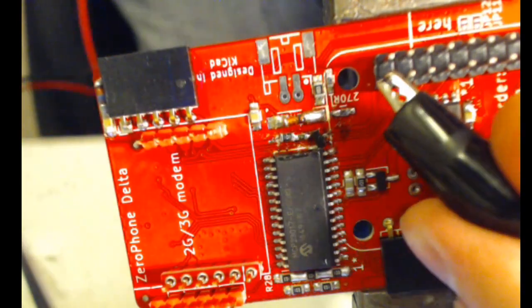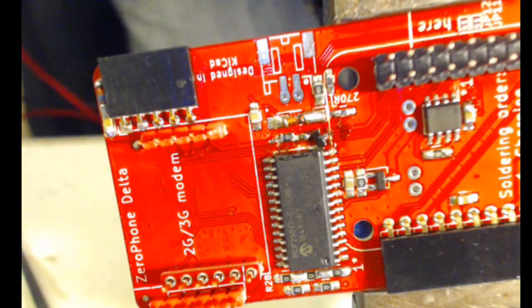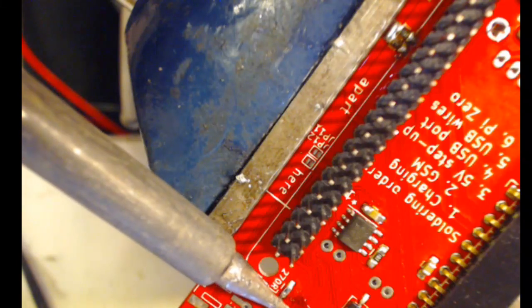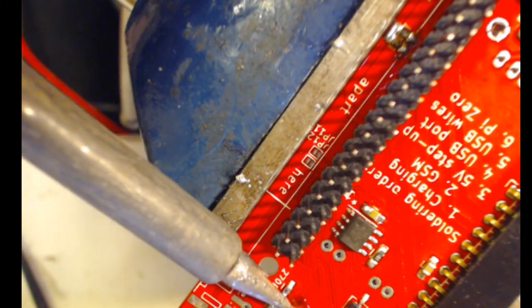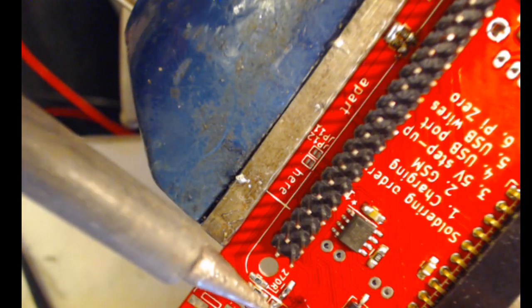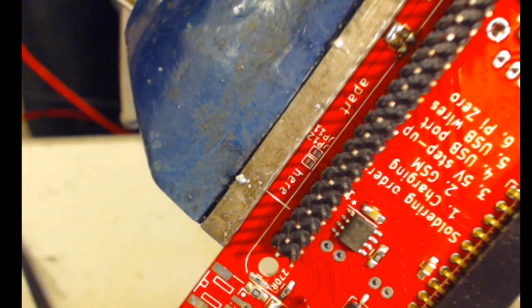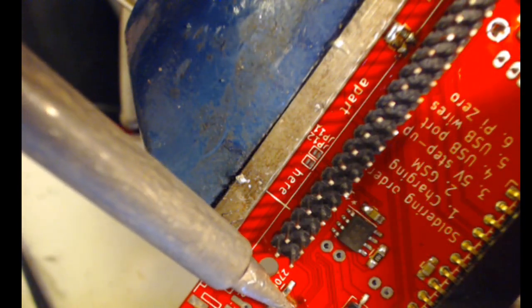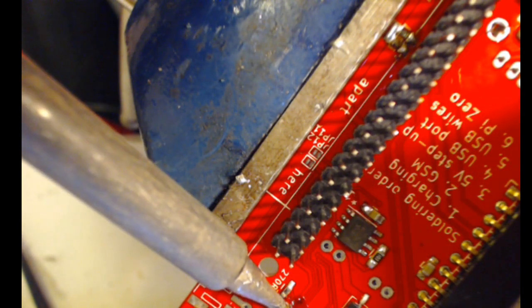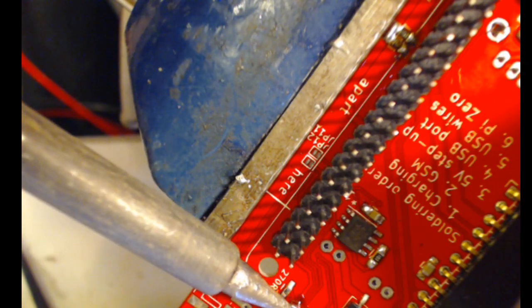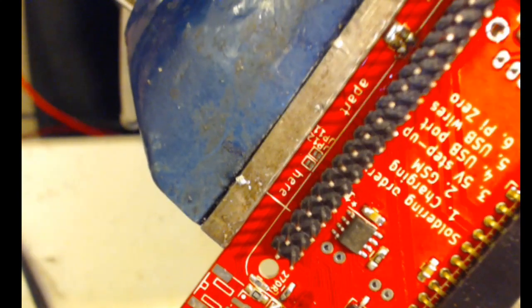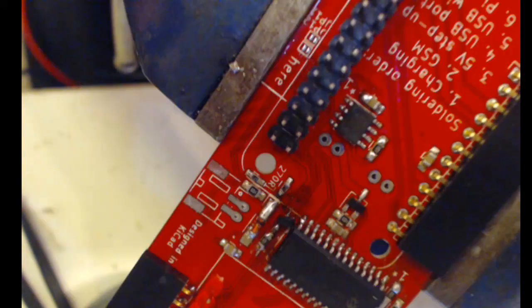And now you can try and remove all the solder from this area, and you should probably still try and add some flux as usual. So I don't know, something like that. Just remove as much solder as possible. Oh, you probably couldn't see that.